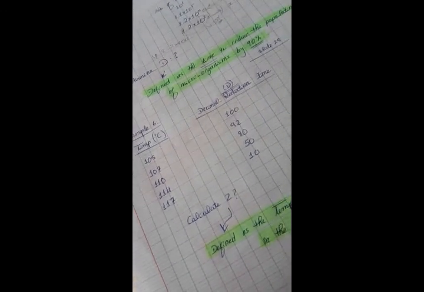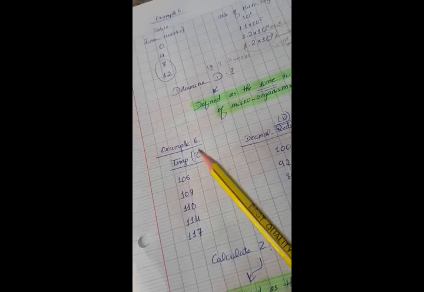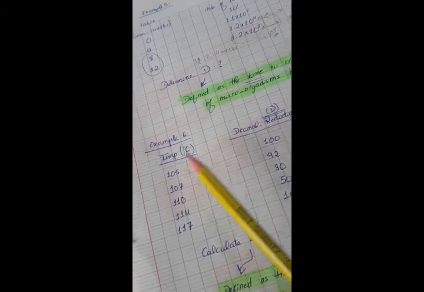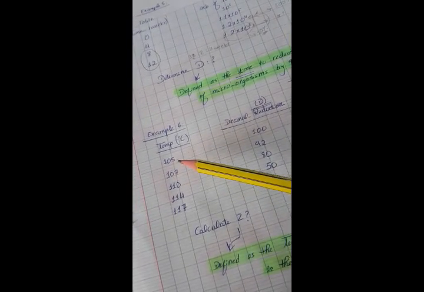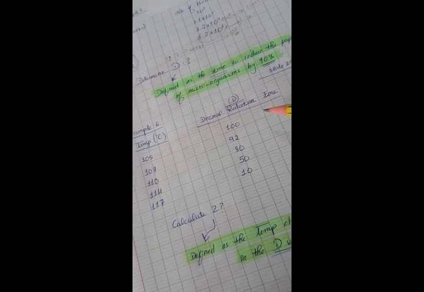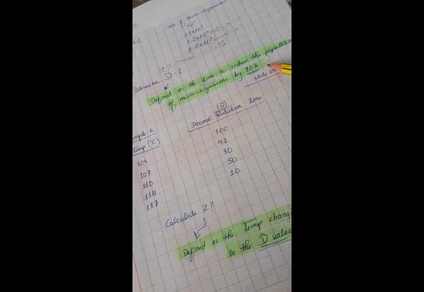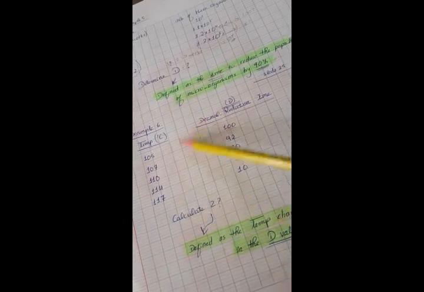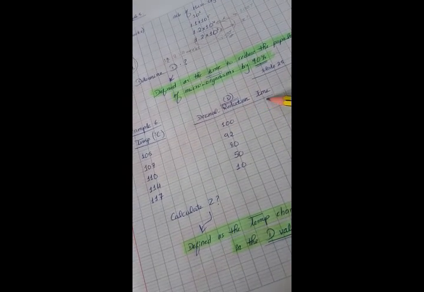Okay? Now, example 6 is also similar, in order to understand more the concepts that we introduced in the chapter on the rate of deteriorative reactions. Over here, we have a table showing the temperature change versus D, the decimal reduction time. Temperature changes from 105, 107, and so on. And the decimal reduction time, the D value, is the time needed to reduce the population of microorganisms by 90%, respective of a change of temperature, because as we change the temperature, the decimal reduction time would change.